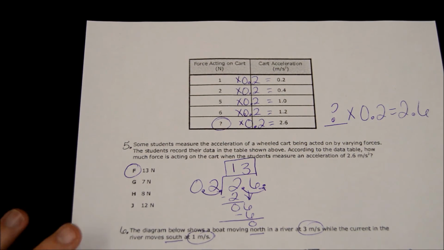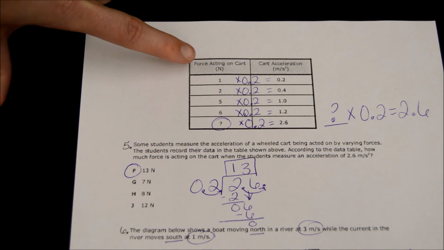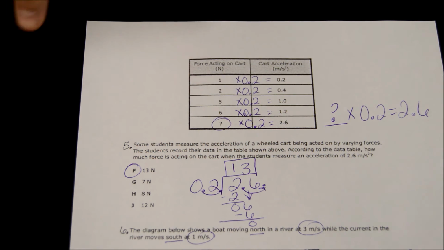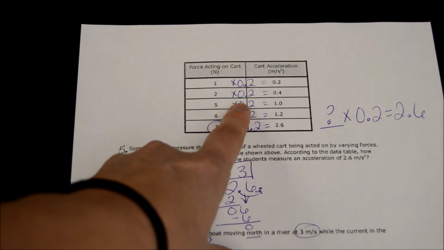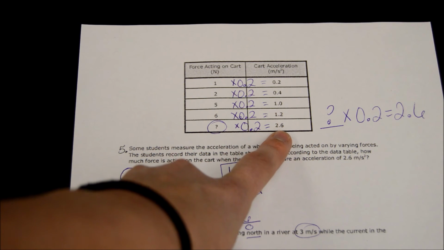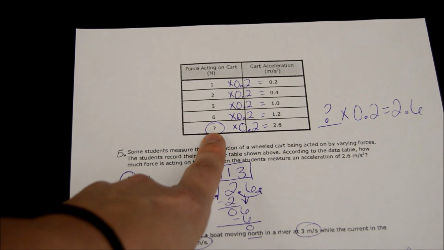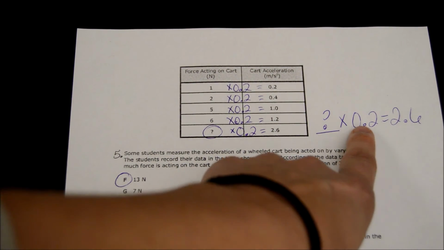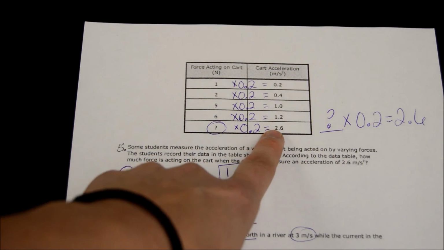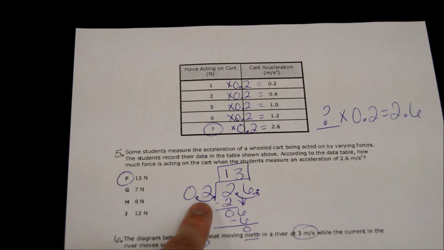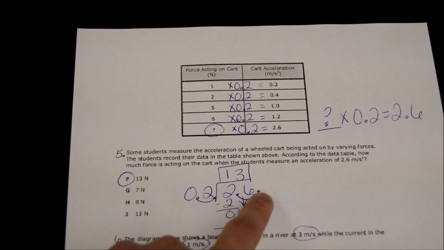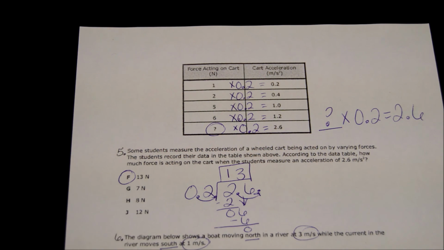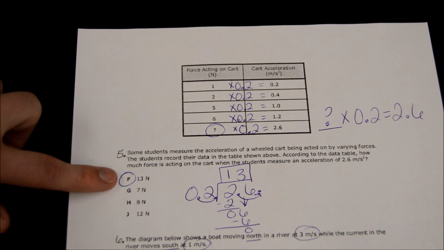Okay, question number 5. On this one, to calculate your numbers from your chart, we have the force and we have the acceleration. To get the difference between them, if we multiply each of these numbers by 0.2, it gives us our acceleration. So we're trying to find our missing piece. So what times 0.2 equals 2.6, which is our number on this side. Okay? Again, whenever we're dividing by decimals, we can't have a decimal out here, so we have to move it one place to get it to the end. What we do on the outside, we have to do on the inside. So 26 divided by 2 is 13 newtons. F is the correct answer.